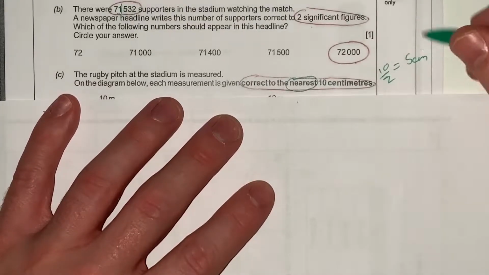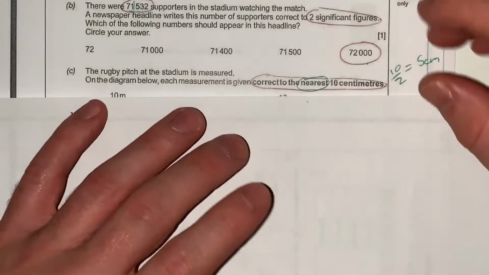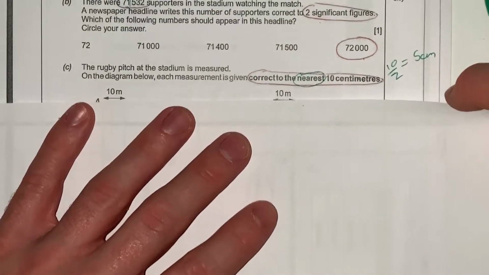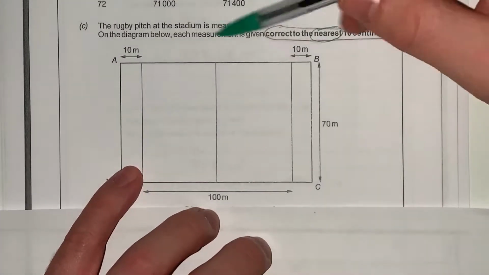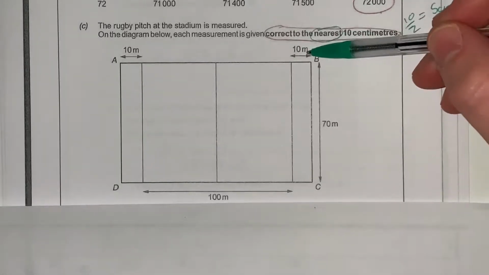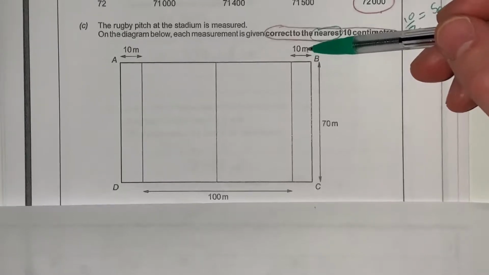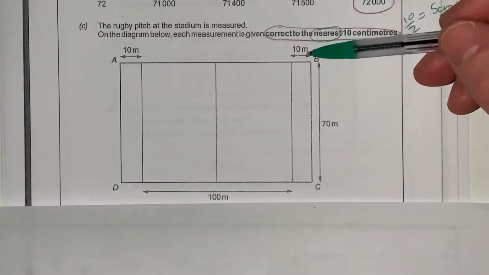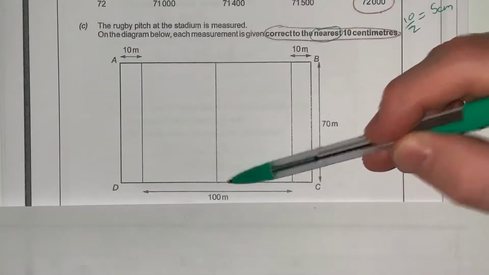That's what you can add or subtract from the measurement given, and that'll tell you the biggest and lowest, okay? So if we look at our diagram, each measurement, that's 10 metres. So this could be 5 centimetres longer than 10 metres, or it could be 5 centimetres shorter. Same for this bit here, same for this bit here, okay?